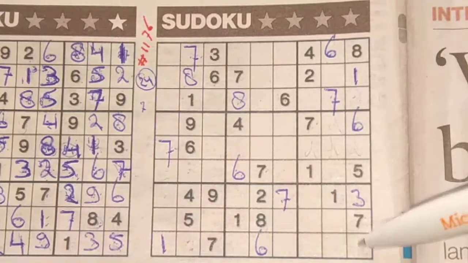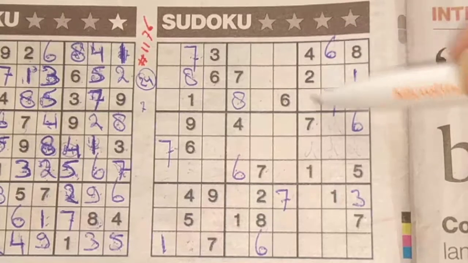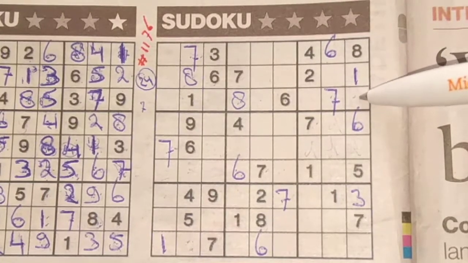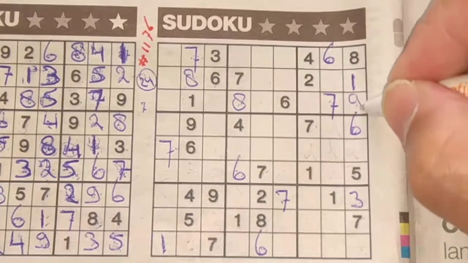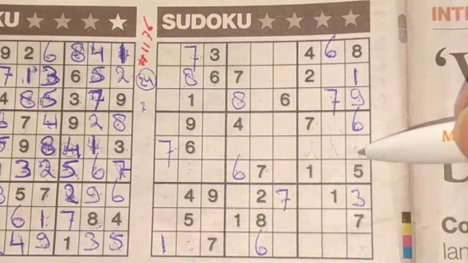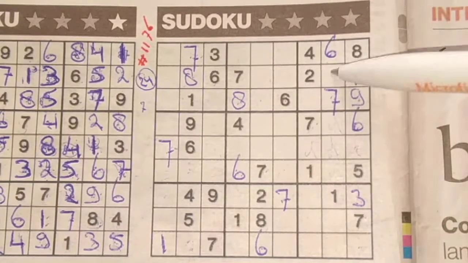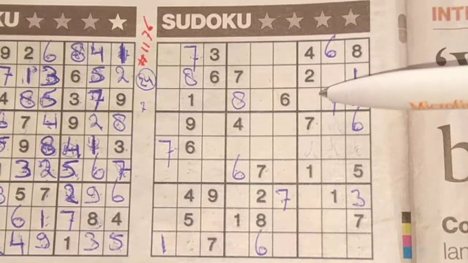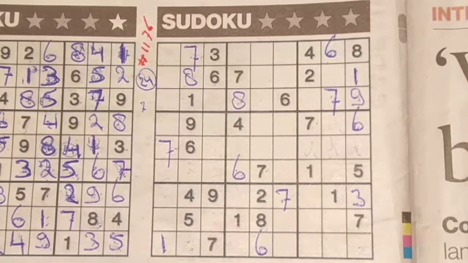2, 4, 9. We have a 2 and a 4 here in this big square, so no 2 and 4 here. That means one digit left should be the 9. Here we have the 2 and a 4. I cannot fill this yet, need to wait. These 2 in this big square are for the numbers 3 and 5.